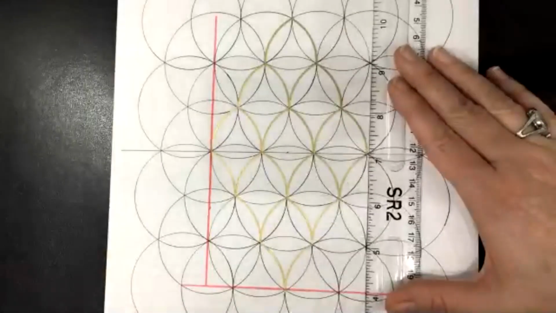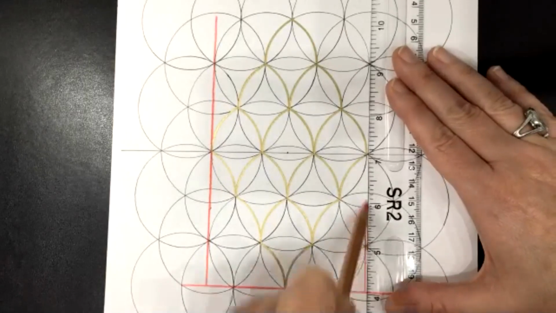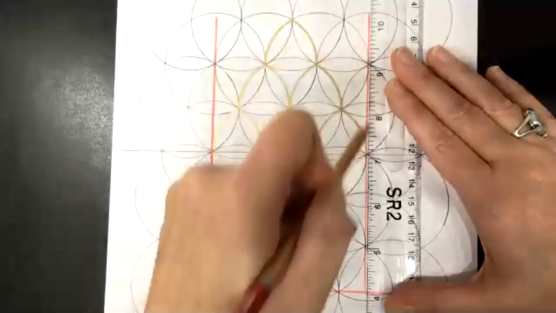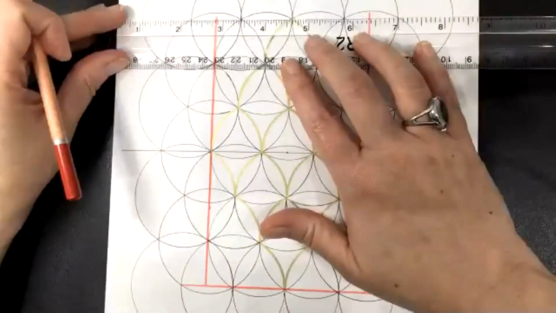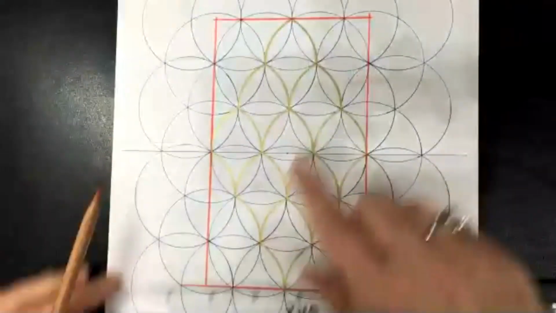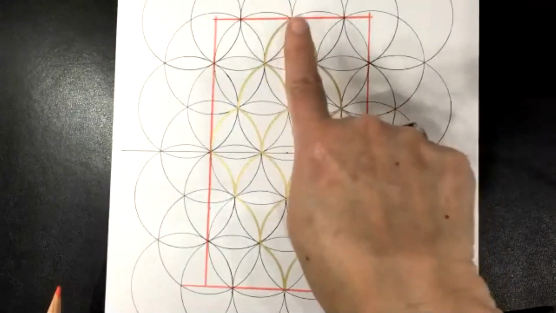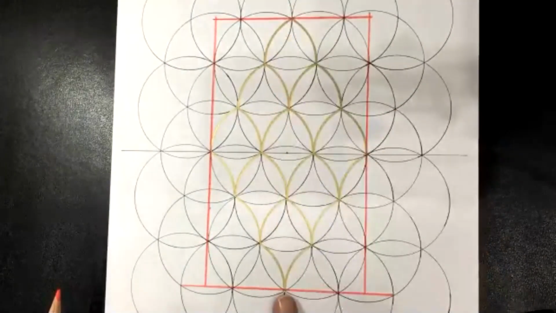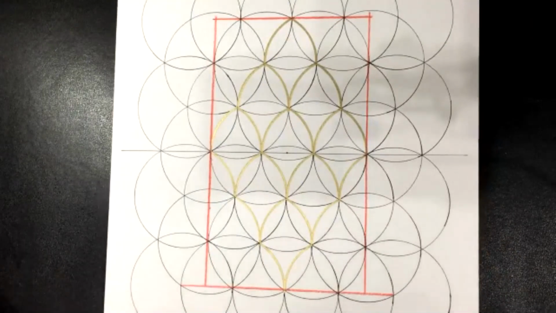And then this side. You could do a different rectangle if you wished. I just thought this was a nice one, well, we have all the arcs we need to complete this rectangle. And then across the top, so that it touches the very top of our topmost petal, and it touches the very bottom of our bottommost petal.